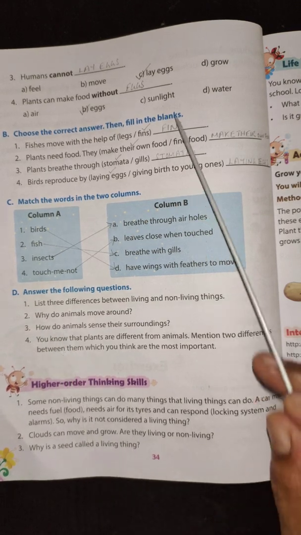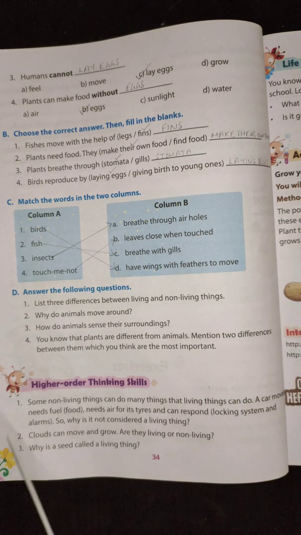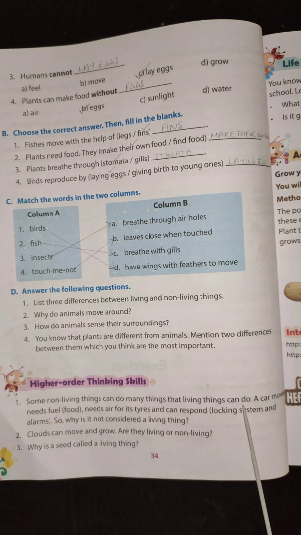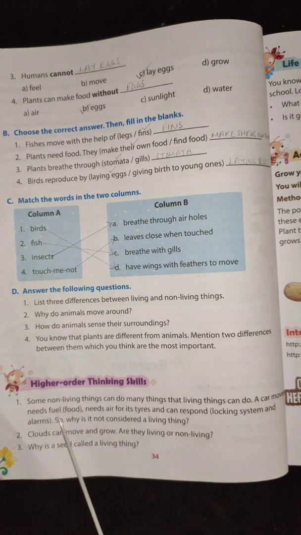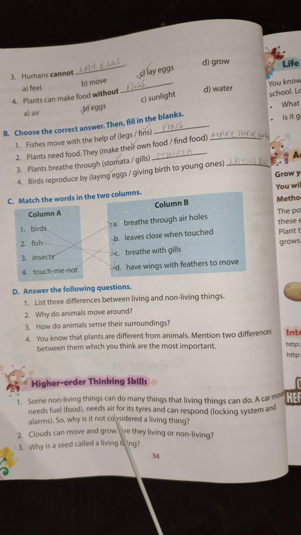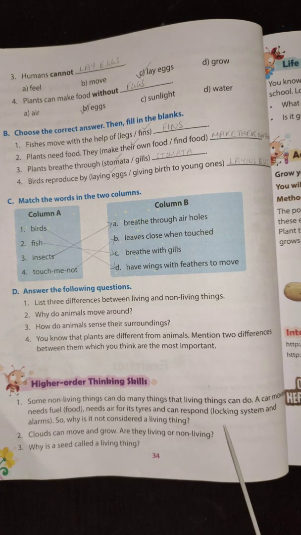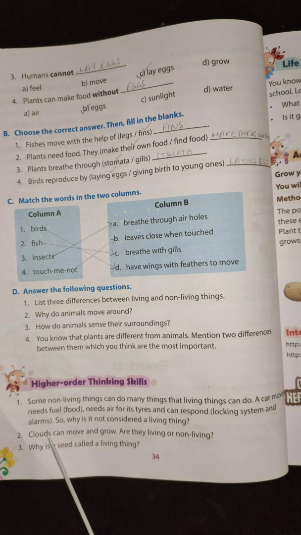Then these things we need to write in the textbook. First question. Some non-living things can do many things that living things can do. A car moves, needs fuel, needs air for its tires and can respond. It has a locking system and alarms and all. So why is it not considered a living thing?